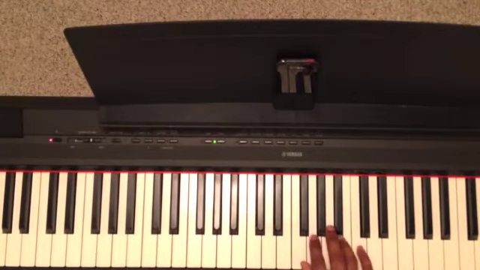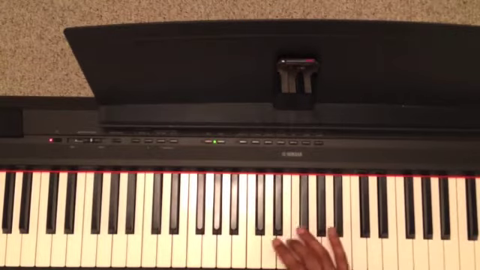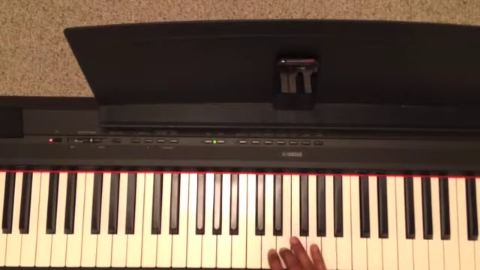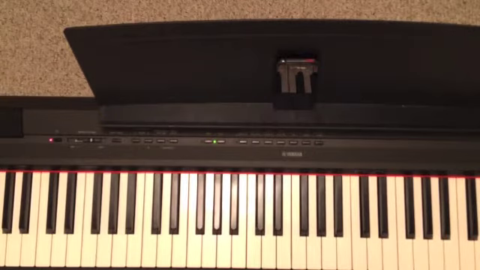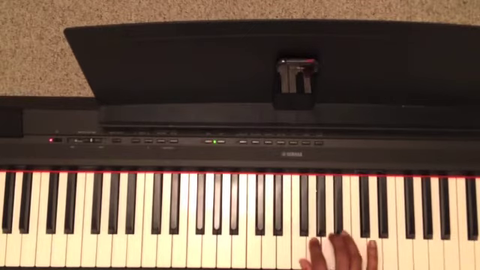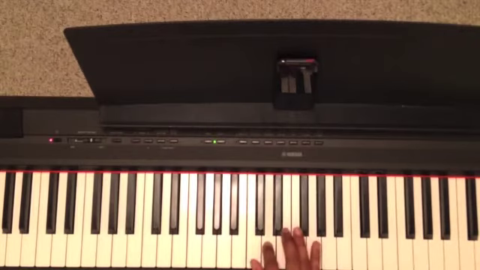And then just reverse it. 5, 4, 3, 2, 1. Now what do we do? We go over with the middle finger. 3, 2, 1. So coming down is 5, 4, 3, 2, 1, 3, 2, 1. I need you to write this down, okay? Going up, 1, 2, 3, 1, 2, 3, 4, 5. Reverse it. 5, 4, 3, 2, 1, 3, 2, 1. All right. So this will help you.